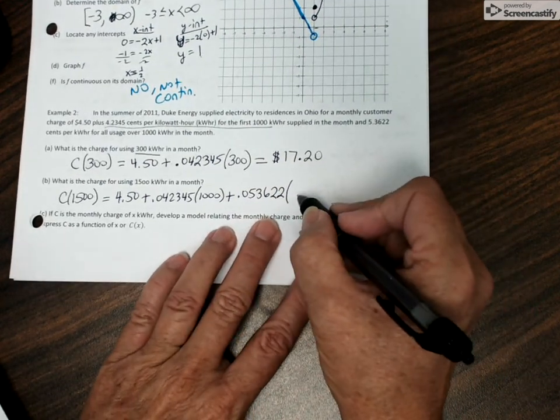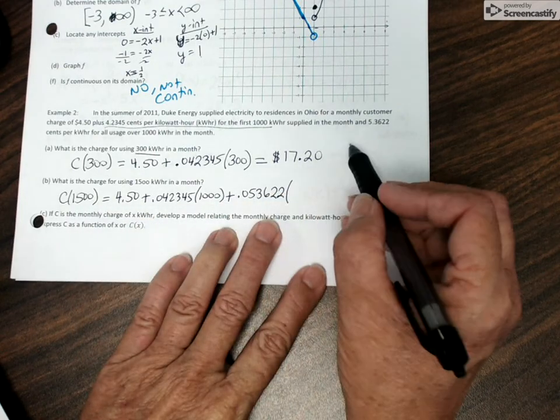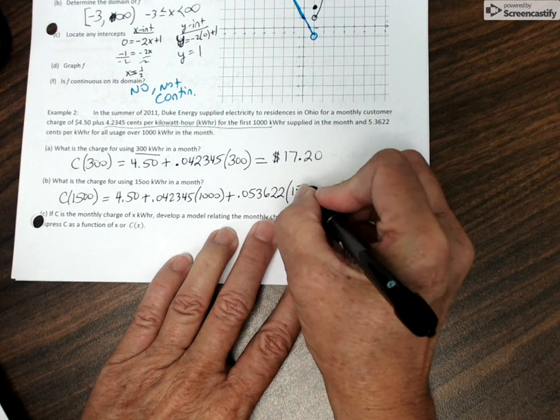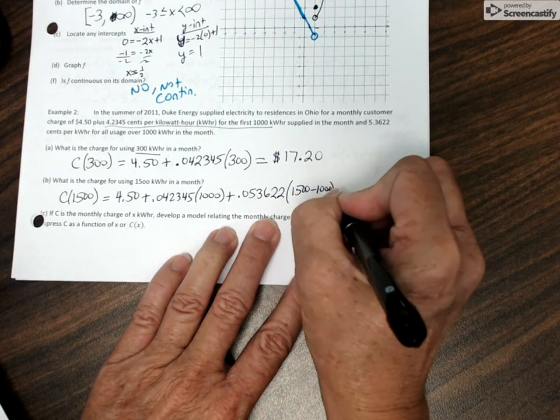And I don't multiply this by the full 1,500, because it's only for the hours over 1,000. So it's 1,500 minus those first 1,000 there.